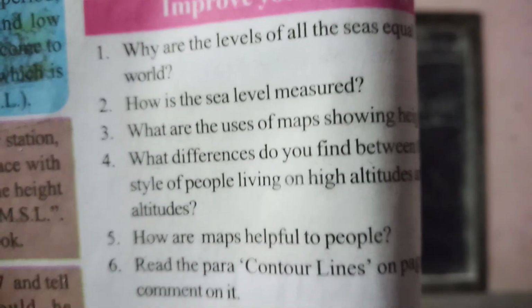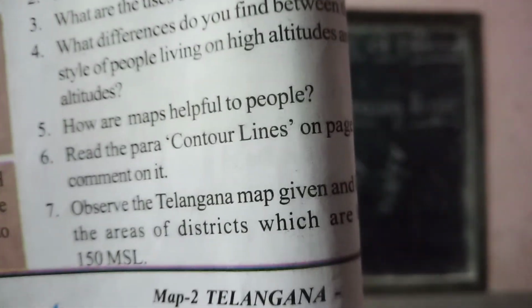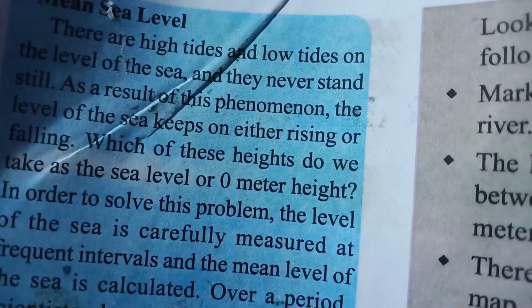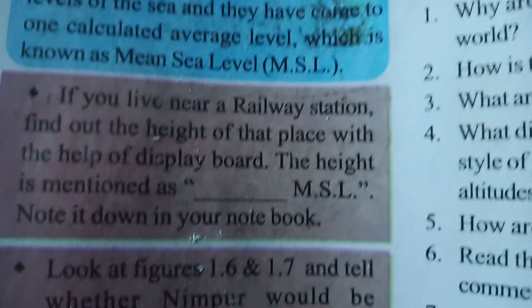Again, now these are questions. Improve your learning. Write down the questions, then whatever you have understood, revise it. Whatever you understand, write that. Again I am sharing the questions. Here you can go forward, backward and complete this questionnaire part.